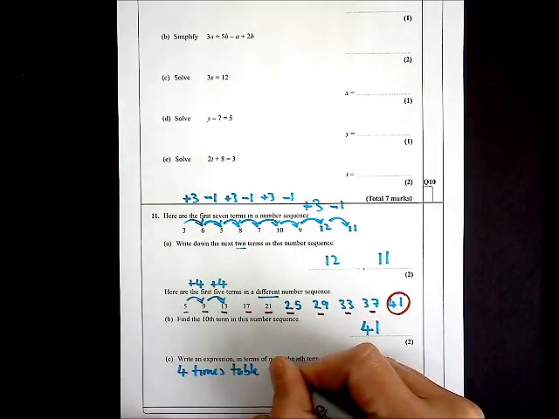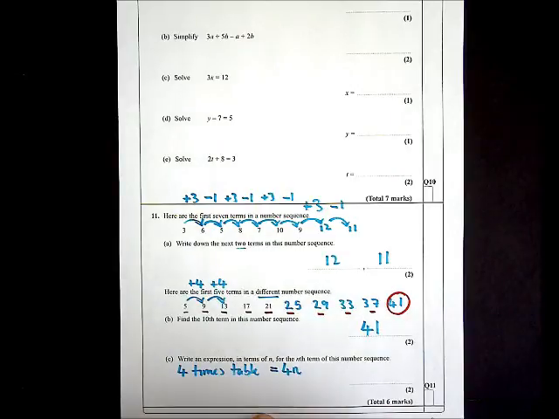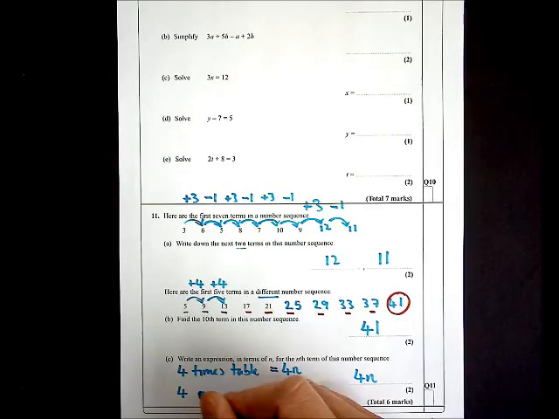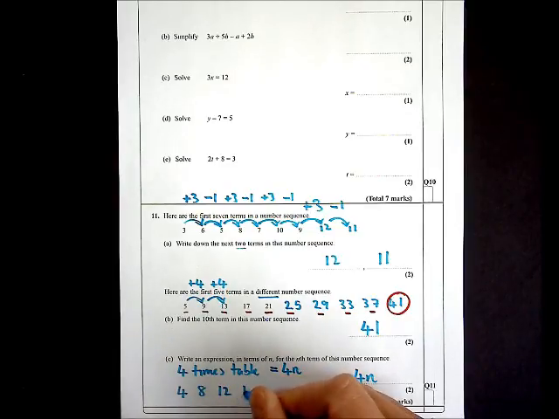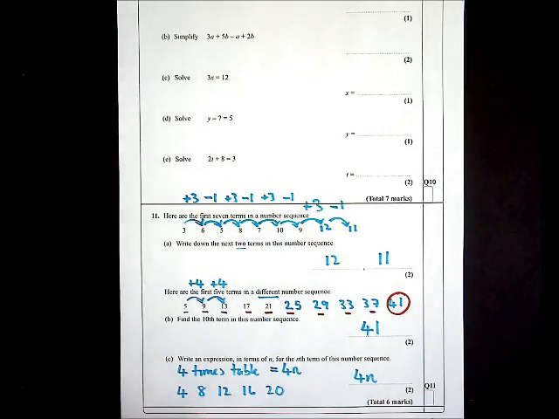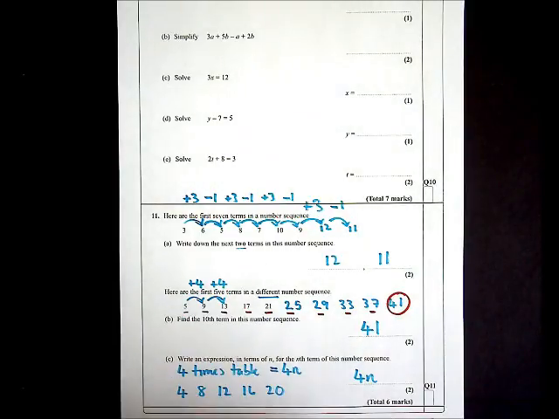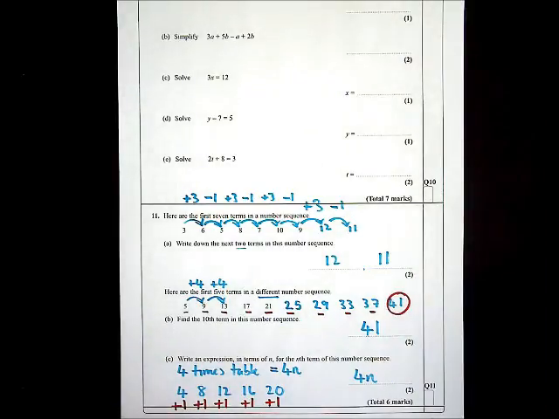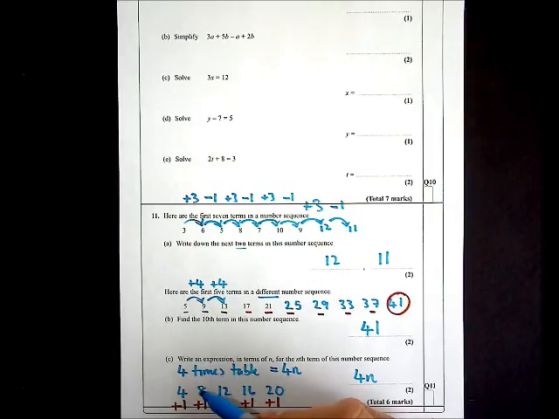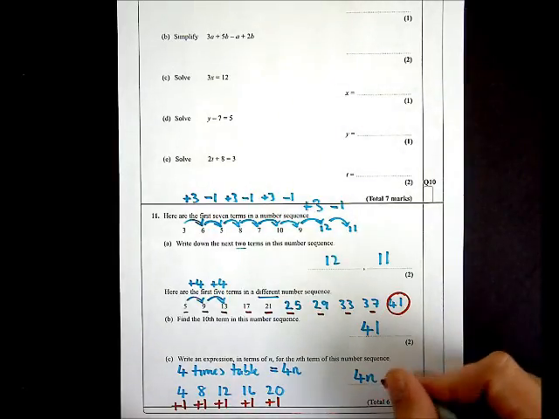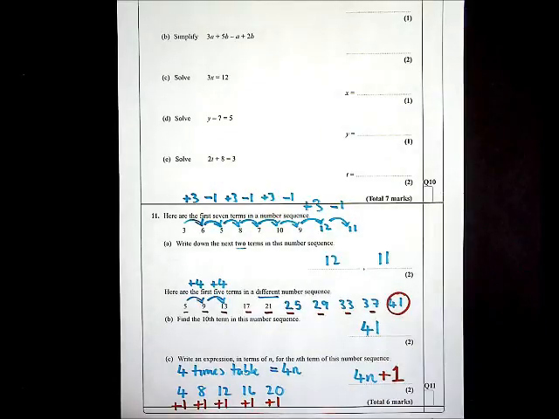And we can write the 4 times table as 4n, so that's going to be part of my answer. Now if I write out the 4 times table, I can see that it isn't actually at this moment in time equal to this number sequence. However, if I add 1 on to each of these numbers, 4 add 1 is 5, 8 add 1 is 9, 12 add 1 is 13. I am now getting the sequence. So the nth term of this number sequence would be the 4 times table with 1 added on.